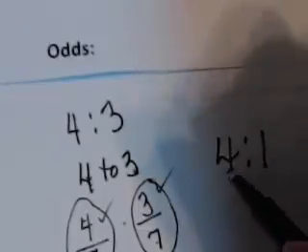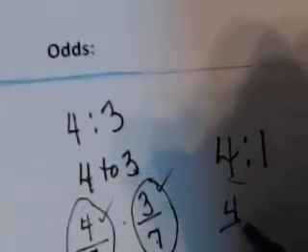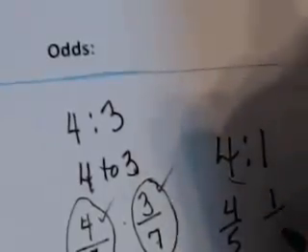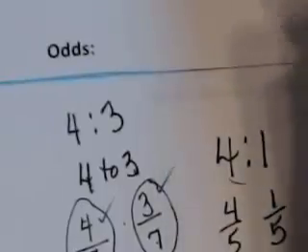The probability of you losing is 4/5. The probability of you winning is 1/5.